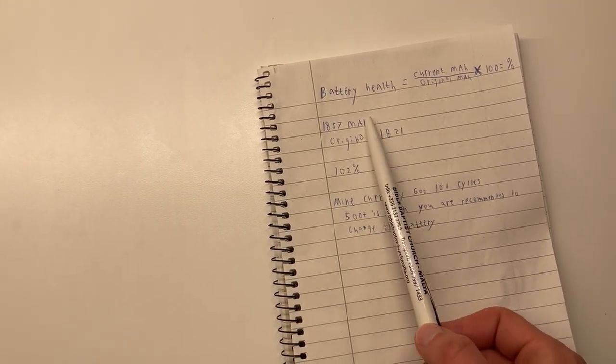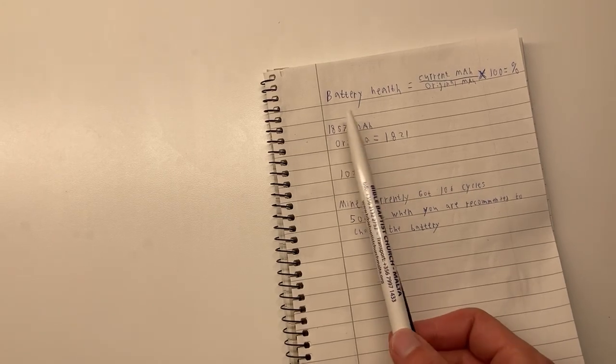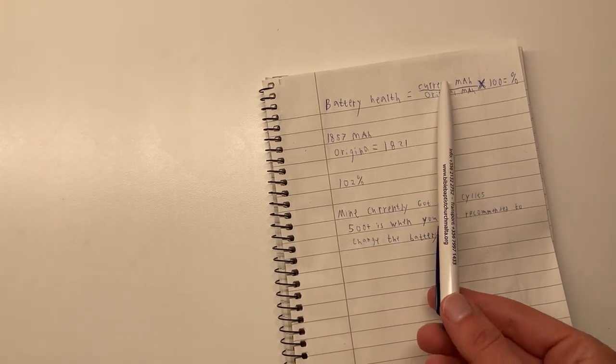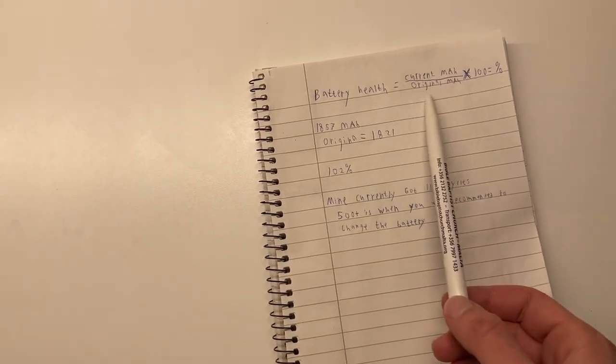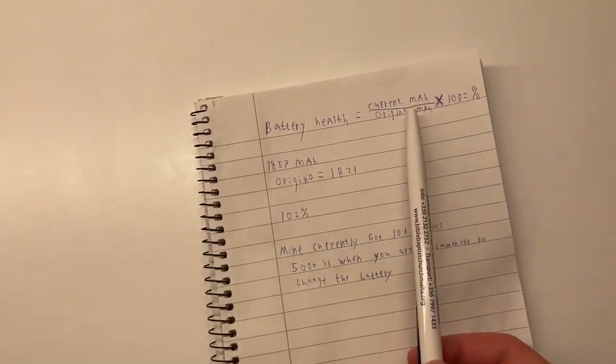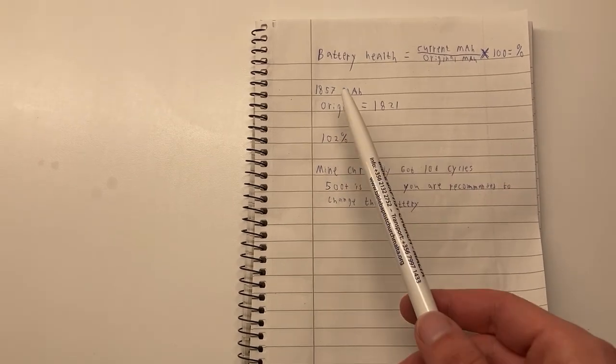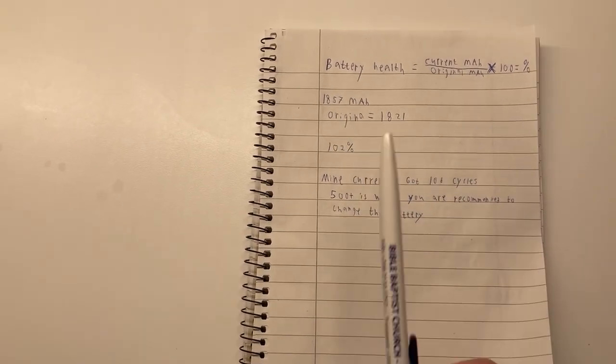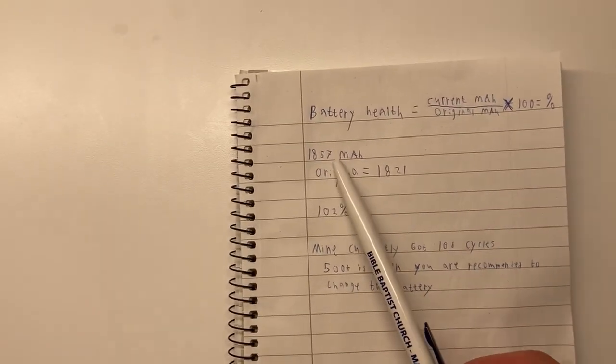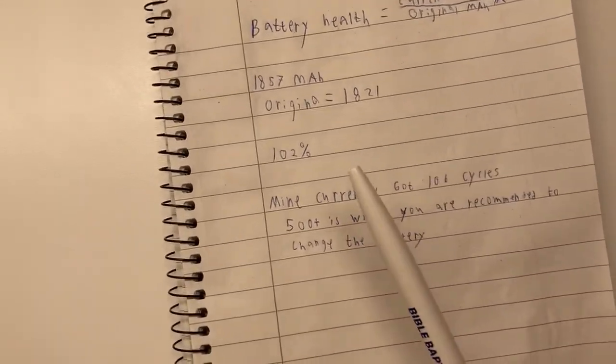Since this one was a bit above it, it means the battery they put in is bigger than what the original one used. So that's why it became 102%, because it's a bit above the original. So that's actually good, I think. Depends, the battery might be worse, I'm not sure.